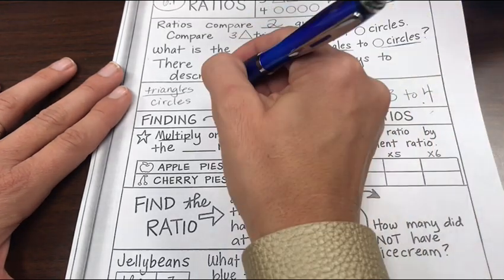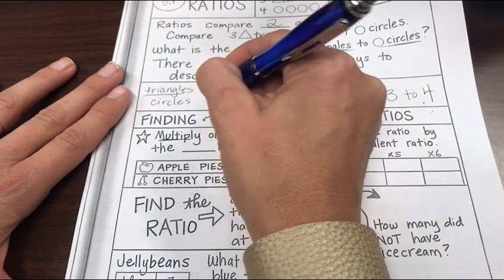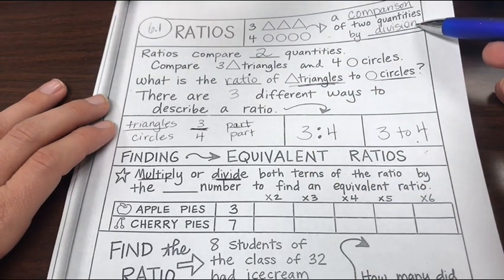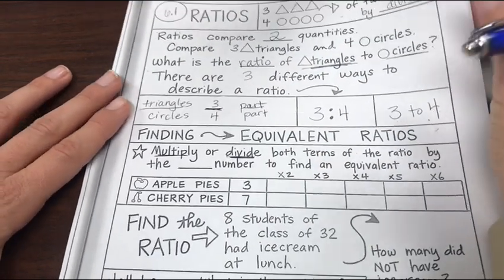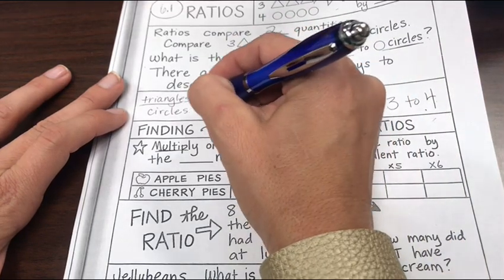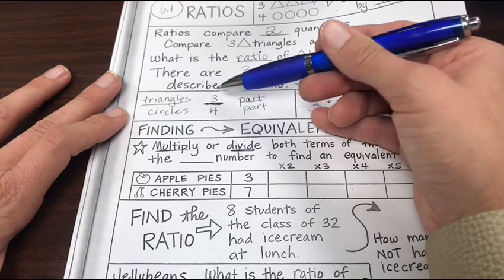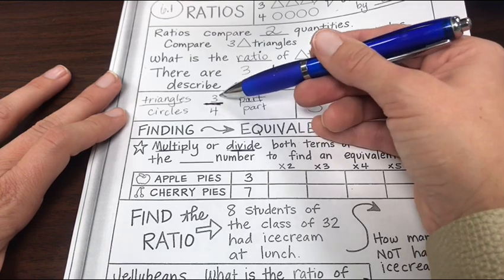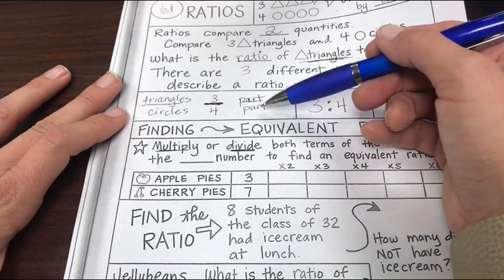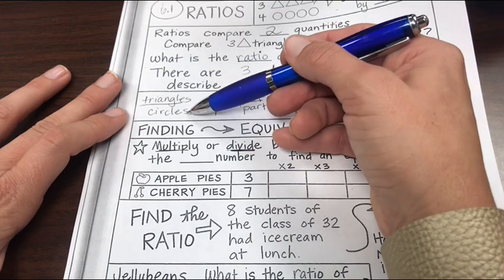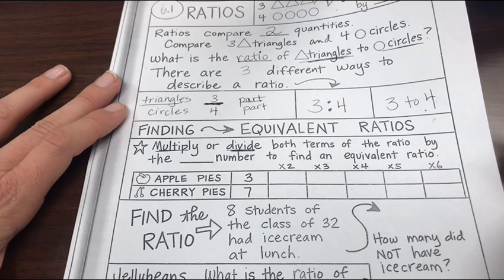Remember how we have started writing division problems with that line. So this division up here that we were talking about, they are comparing it using division. Basically, you can treat it like a fraction, but you don't read it like a fraction. So you say 3 out of 4 or 3 to 4 instead of 3/4, okay? Because it is 2 different things, a part to a part. It's 2 different things that you're comparing.